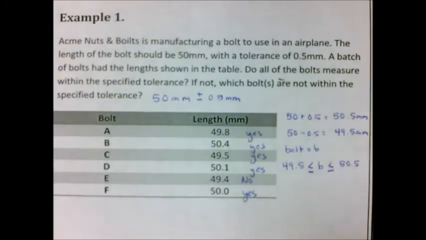So if we answer the question, do all the bolts measure within the specified tolerance? Well, all but one. And which bolts are not within the specified tolerance?